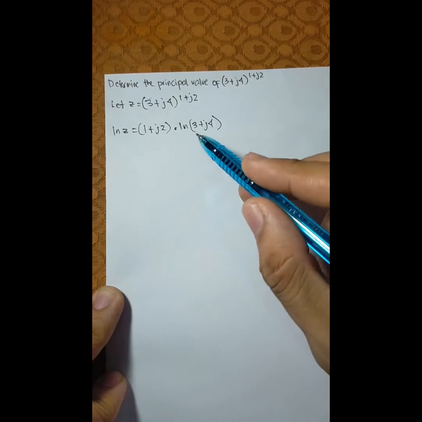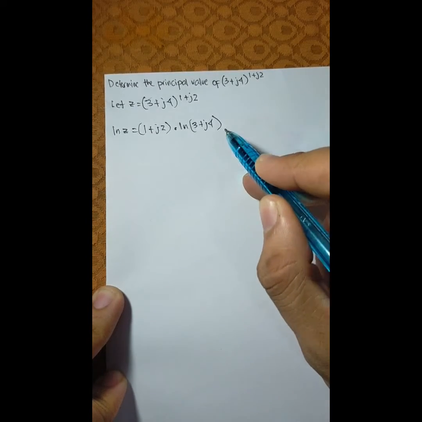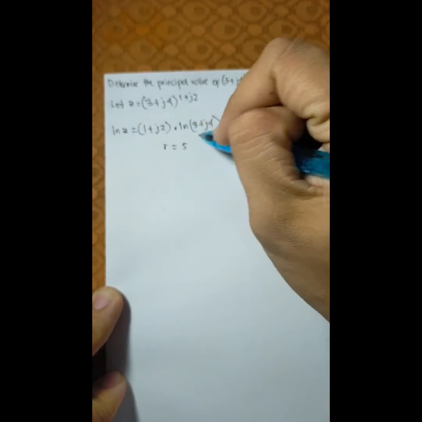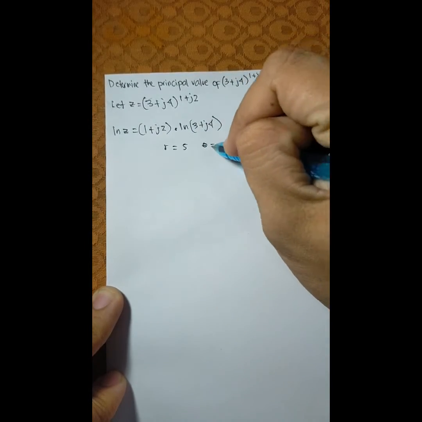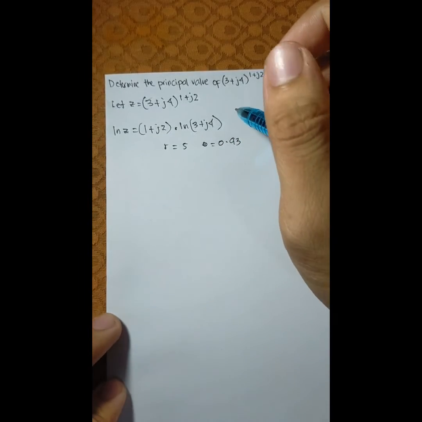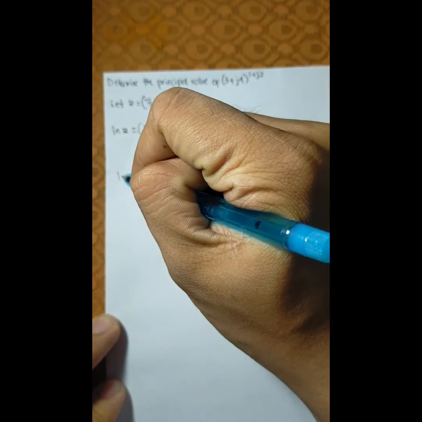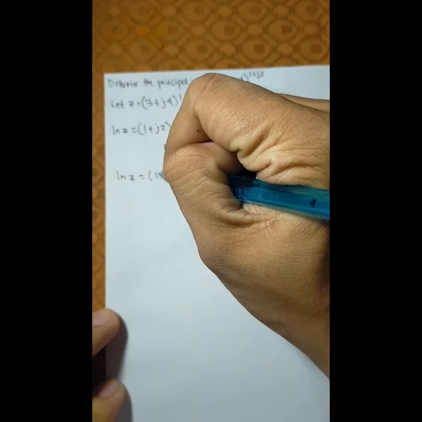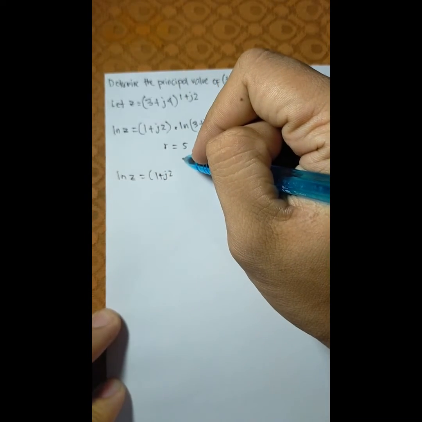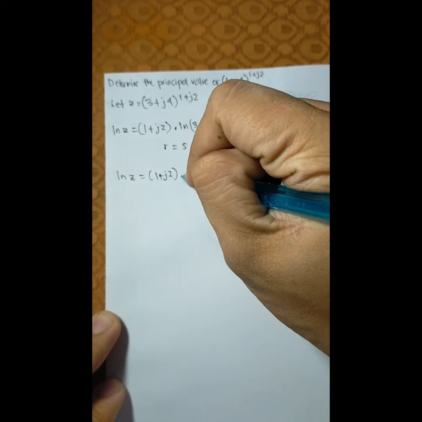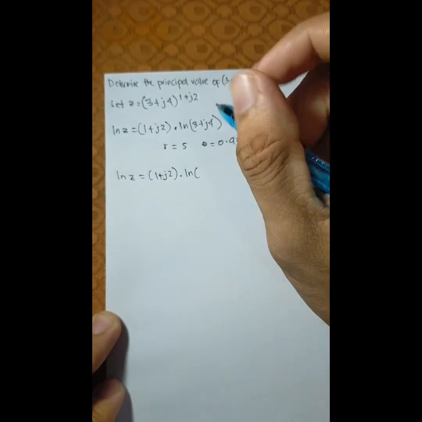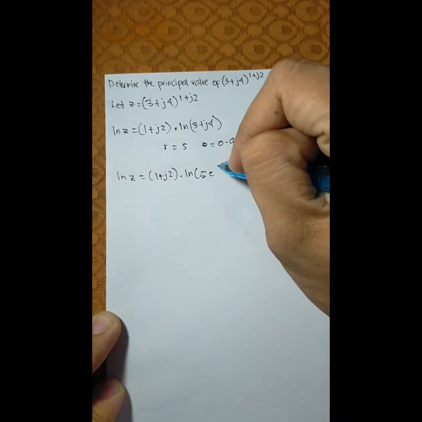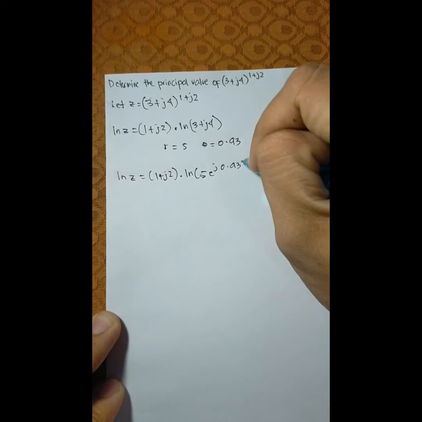So we will convert 3 + j4 into exponential form using our calculator, which is r equal to 5 and theta equal to 0.93. So our ln z is equal to (1 + j2) times ln of 5 e raised to j0.93.